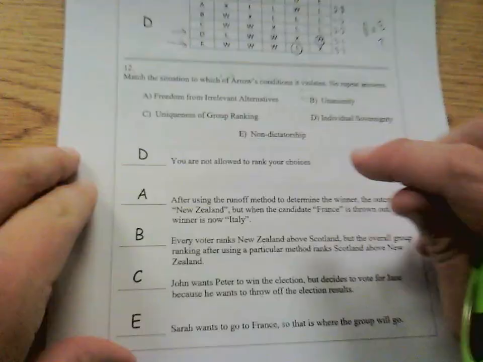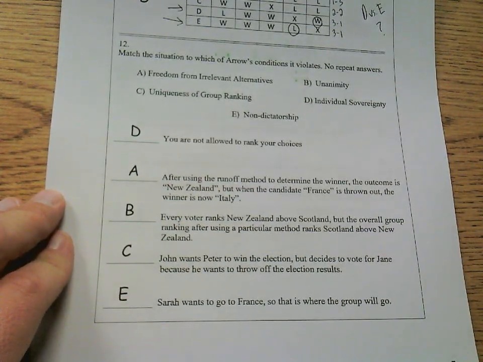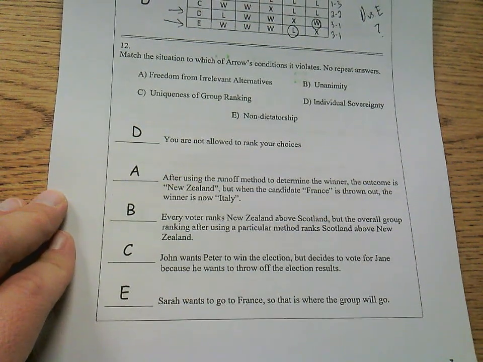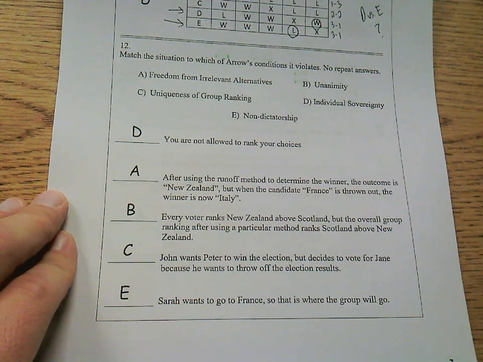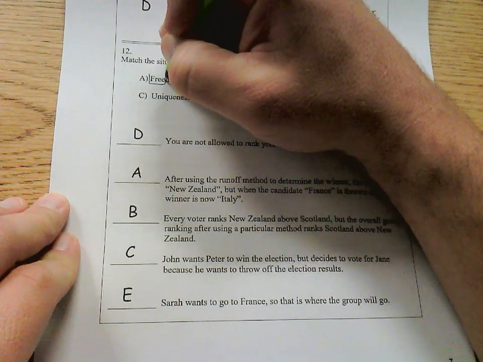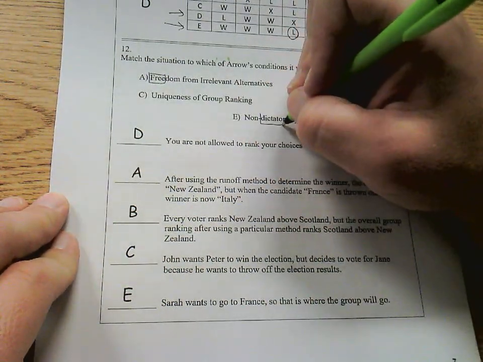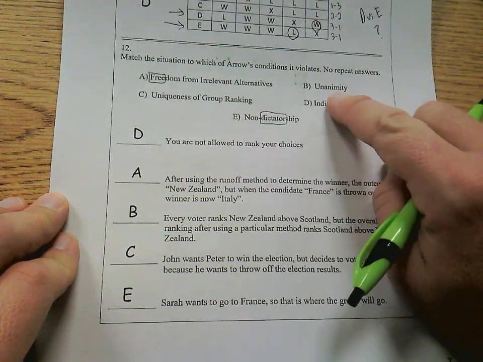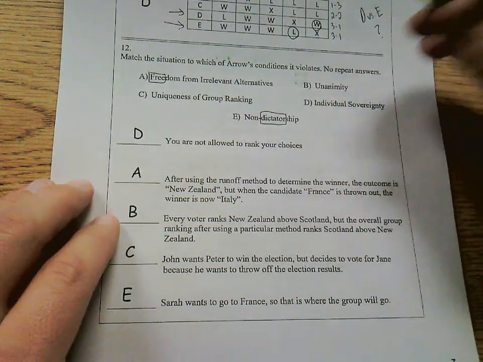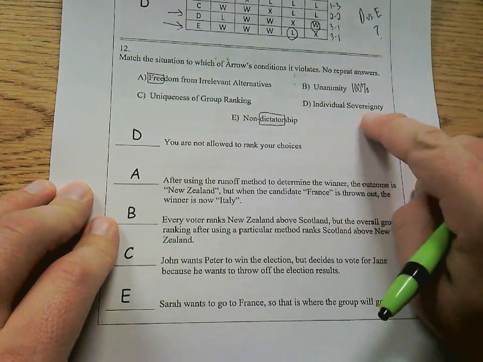All right. So Arrow's conditions, these are the ones that's causing a lot of folks some issues. So hopefully after watching this, you'll know what's going on. All right. So match the situation. So freedom, think of the word free. Non-dictatorship, think of the word dictator. I always call this unanimous. That's 100%. Individual sovereignty. All right.